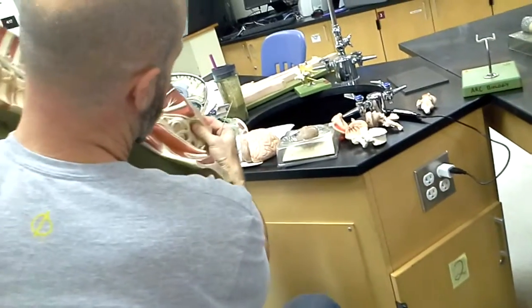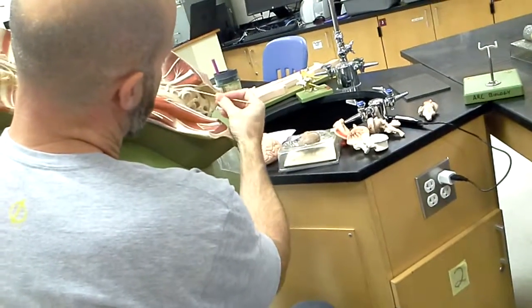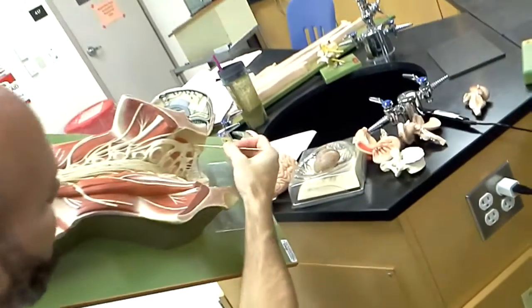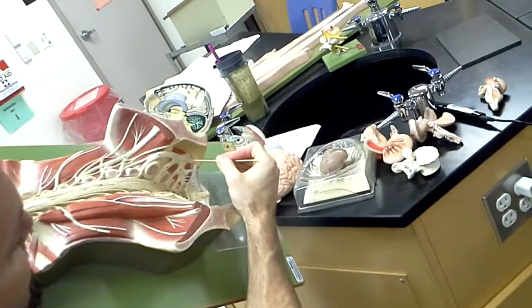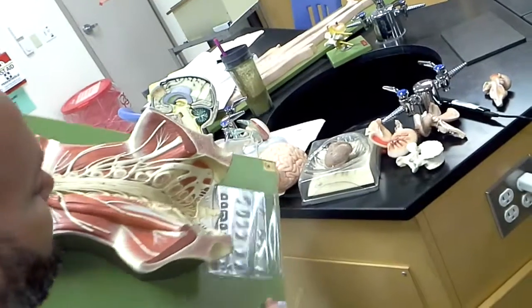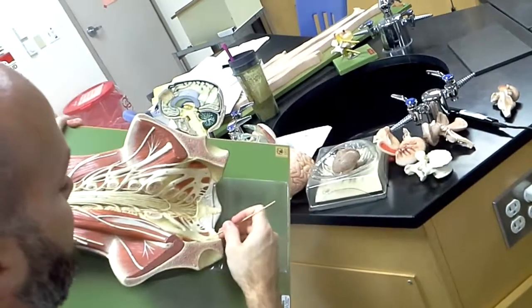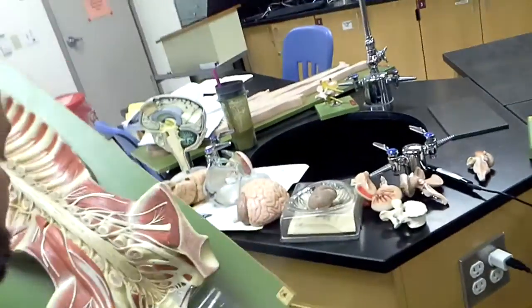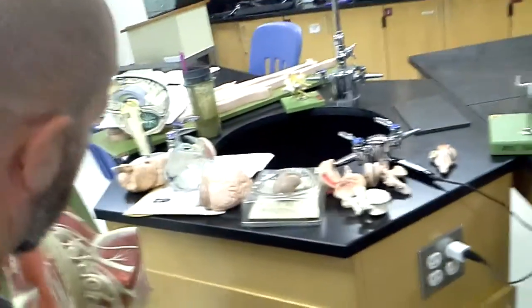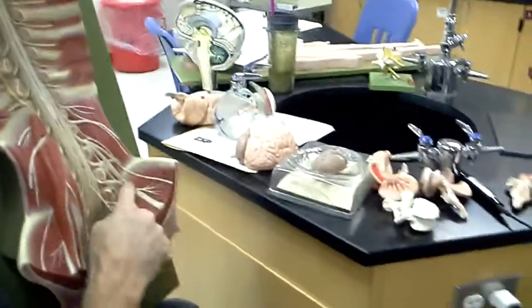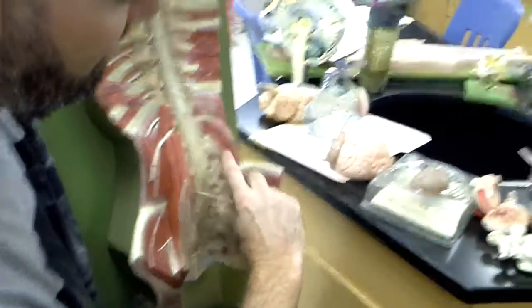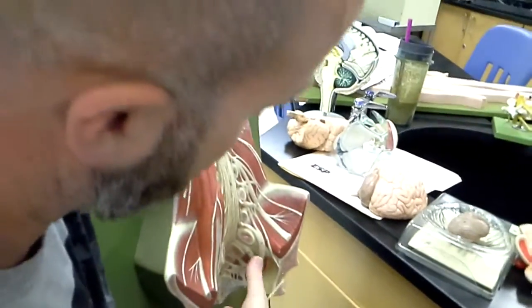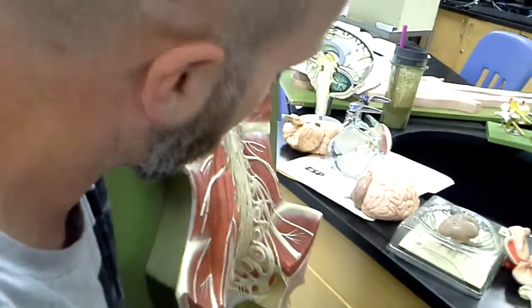Same thing down here. So from this ramus, this ramus, this ramus, this ramus, all of them mixing together to form this huge nerve that goes behind the hip. Biggest nerve in the body, sciatic nerve. Yep. And the top one you said was femoral? Femoral's right here. So femoral comes off the lumbar plexus. Sciatic comes off of the sacral plexus.